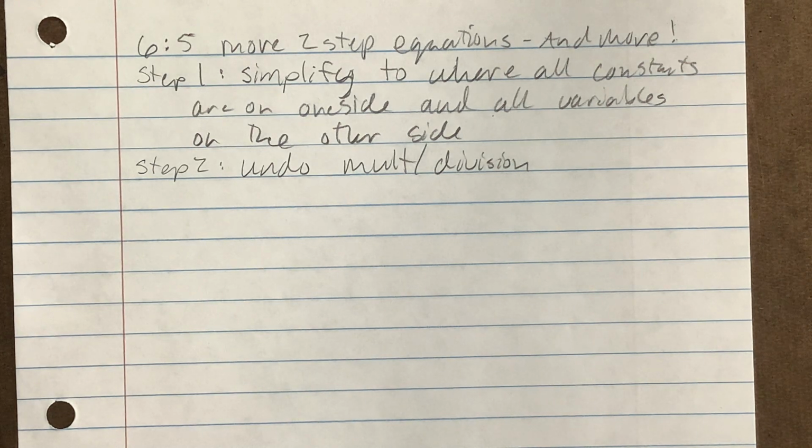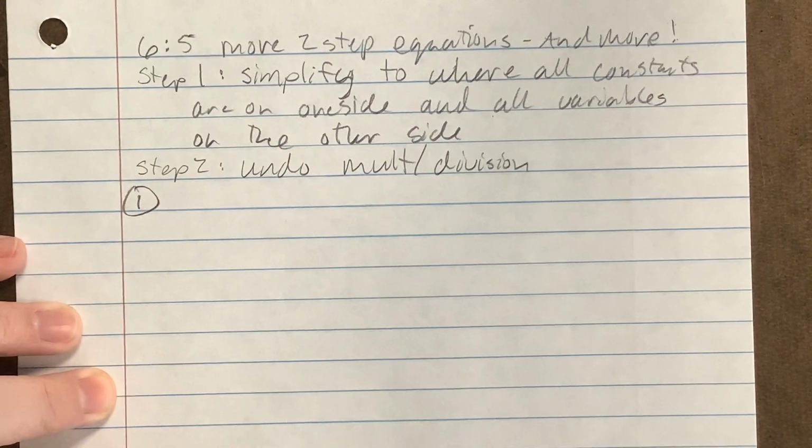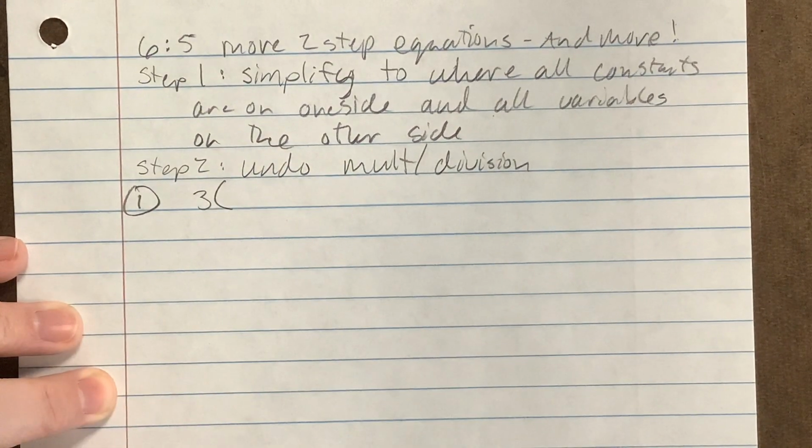Now, the book assignment primarily focuses on needing to distribute, which is part of our simplifying. There's actually 2 ways to do it, and I'll explain when I like one way versus the other way, because there's definitely situations where you can't do what kind of feels like the easier way right now.